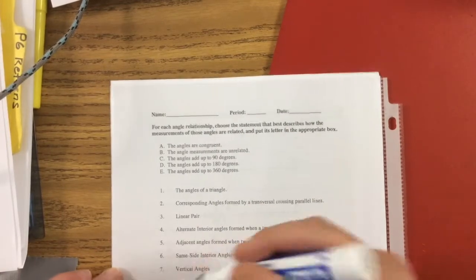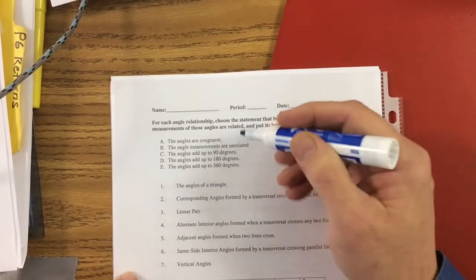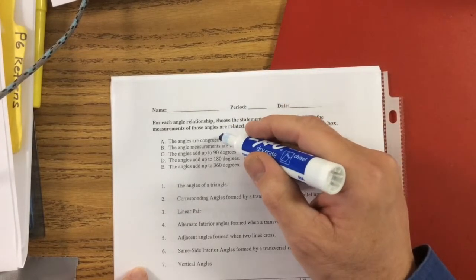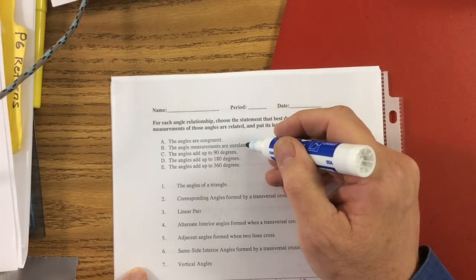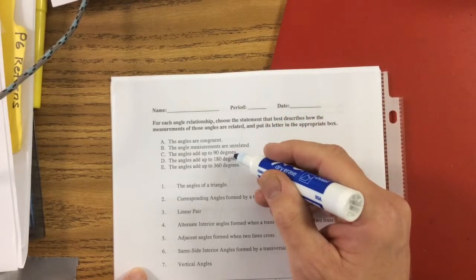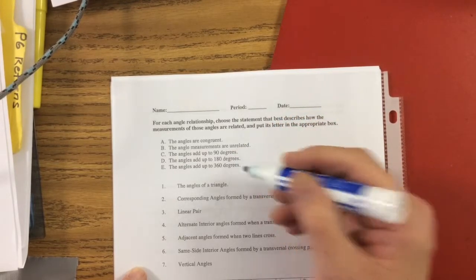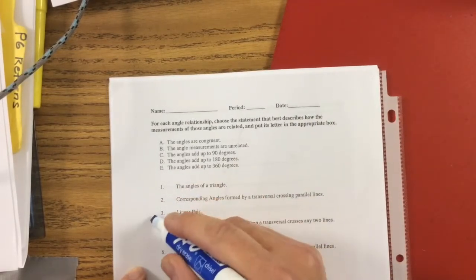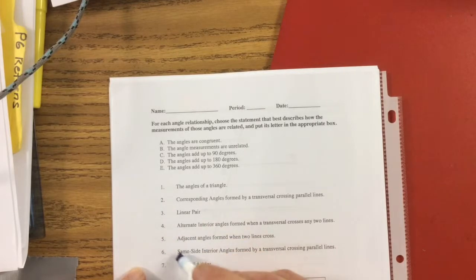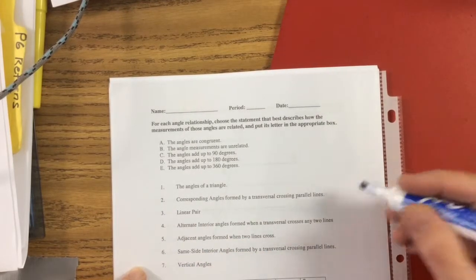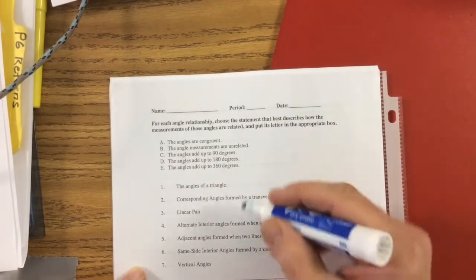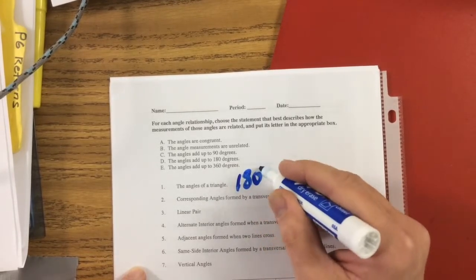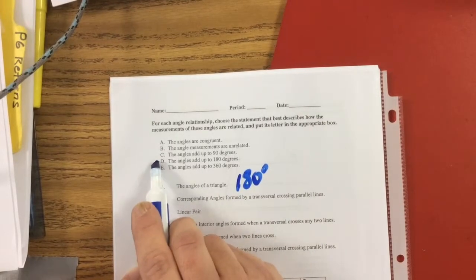And the angle relationships here either talk about angles that are congruent, measurements that are unrelated, angles that add up to 90, 180, or 360 degrees. So that for each one of these, that's what we were asking students to determine. The angles of a triangle, those add up to 180 degrees. So on this particular form, the answer to that was D.